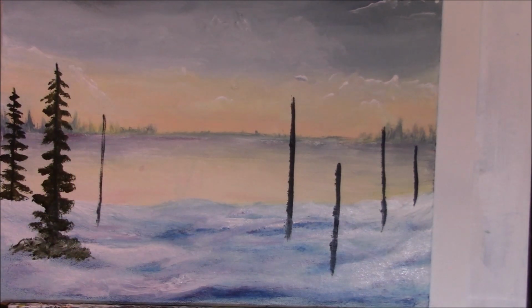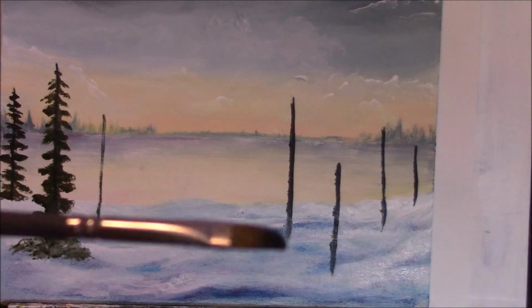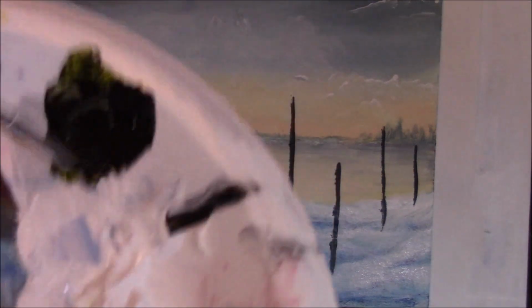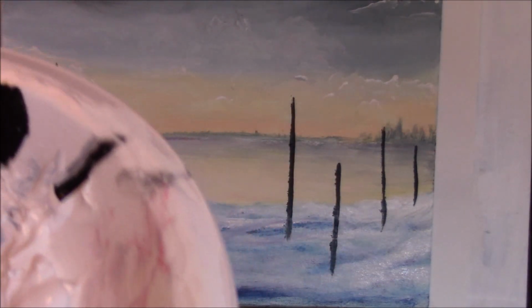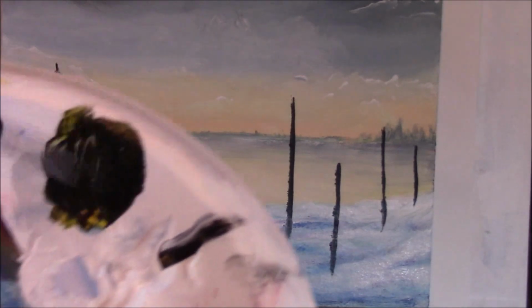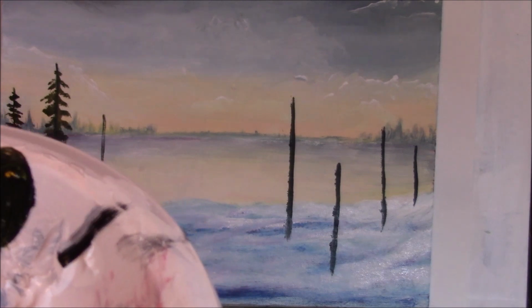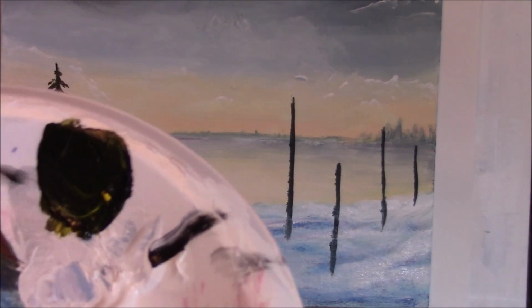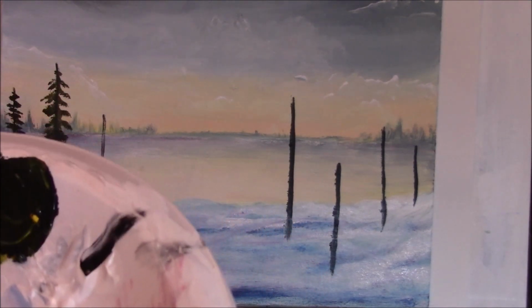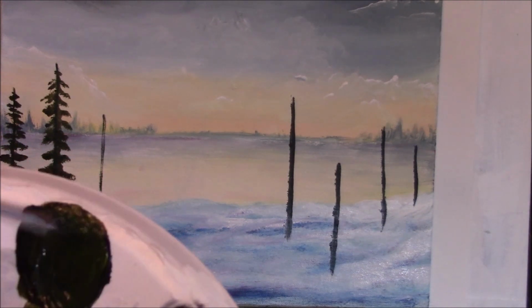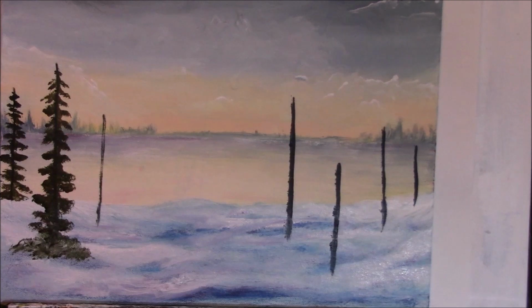So I make it damp. Put in your water and make it damp. Let's get some more of that black green going on there. So with black paint and yellow, lots of yellow. That'll get it nice and dark green for you. Good. As soon as you see it turning dark green, then you don't need more yellow, okay?